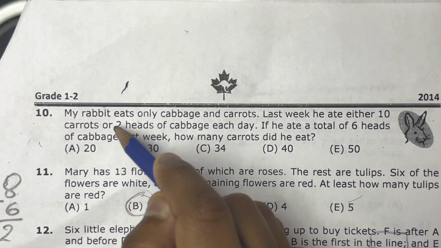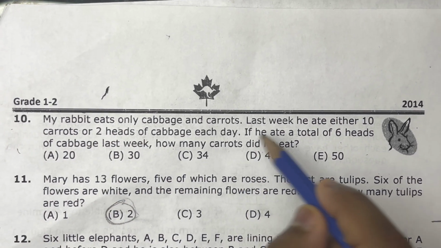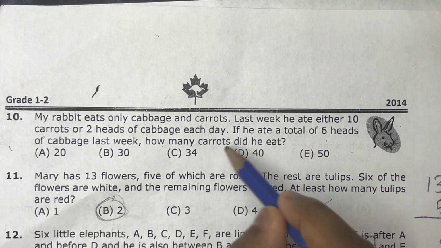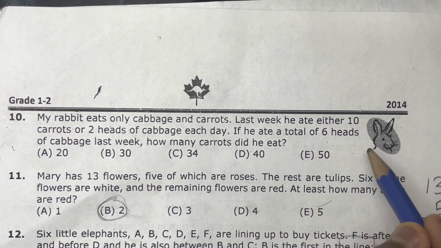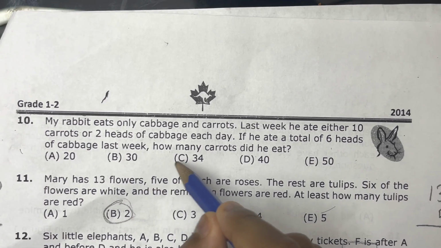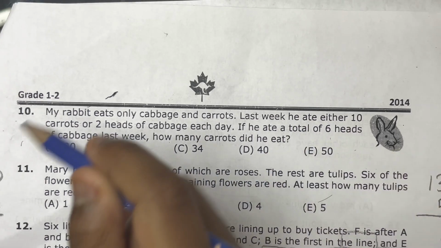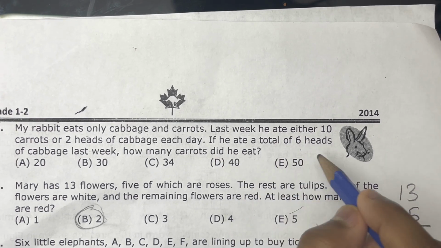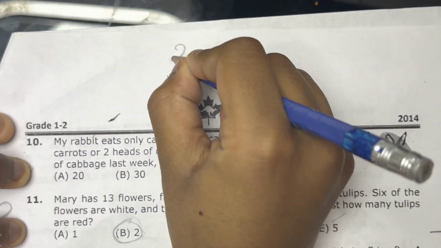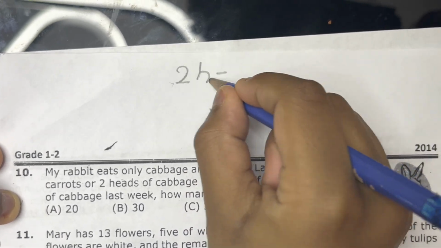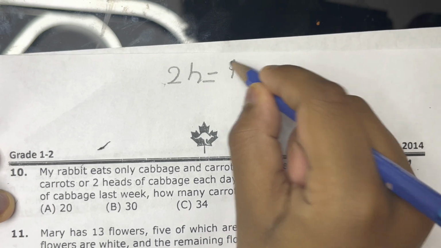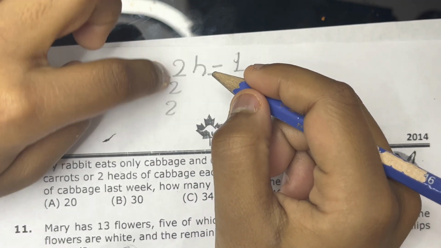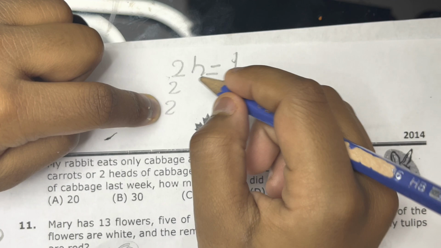Number 10. My rabbit only eats cabbage and carrots. Last week he ate either 10 carrots or 2 heads of cabbage each day. If he ate a total of 6 heads of cabbage last week, how many carrots did he eat? So here it says 2 heads of cabbage each day. He ate a total of 6 heads, so 2 heads of cabbage equals 1 day. So 2 and 2, because 2 plus 2 equals 4, and 4 plus 2 equals 6.